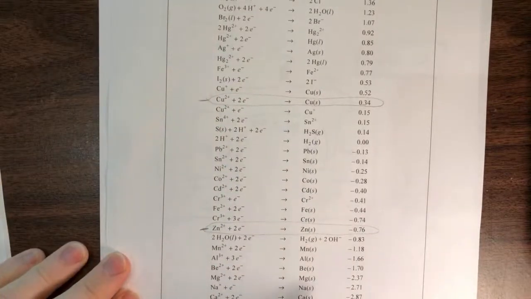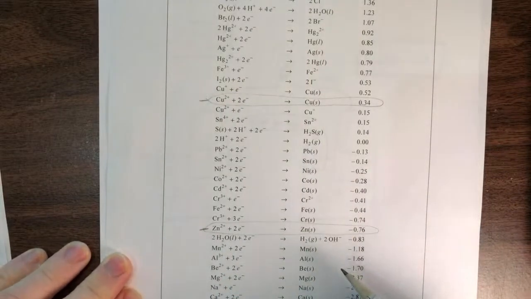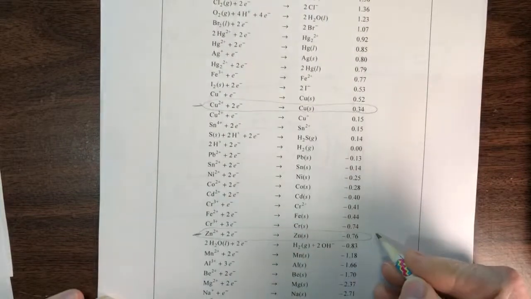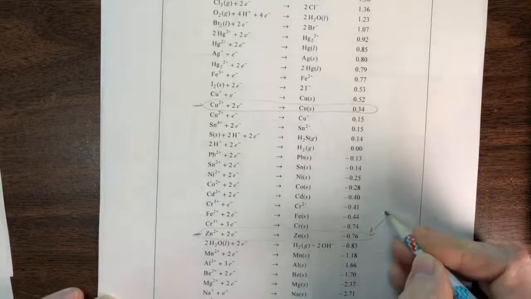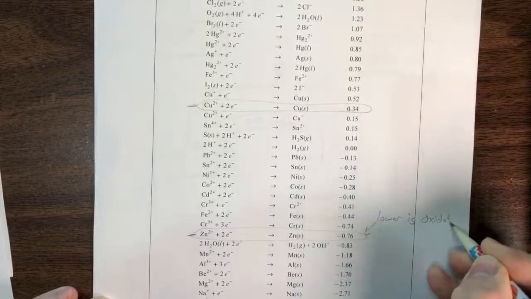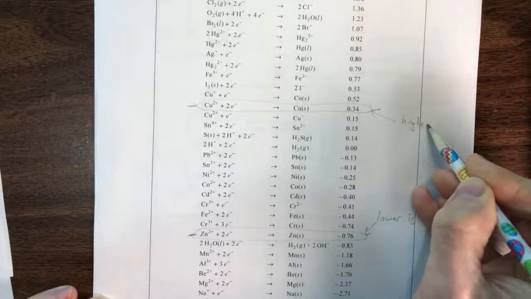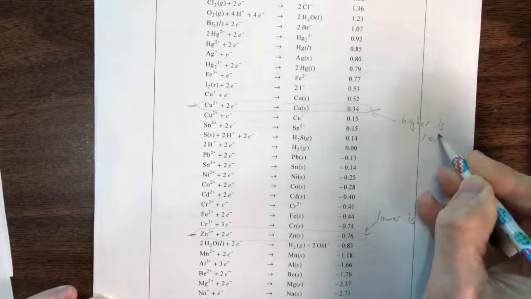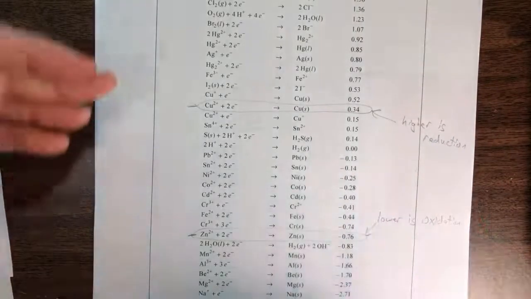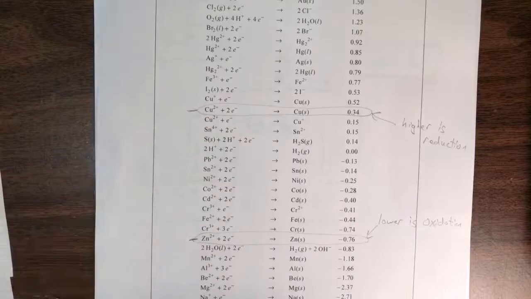All right, now this is important. How do you know which one is going to be the reduction, which one's going to be the oxidation? For a voltaic cell, the one that is lower down is going to be oxidation. Lower is oxidation. The one that is higher is reduction. Okay, very important. The higher one will always be reduction, higher on this table. The higher up it is, the more likely it will be reduction. The lower it is, the more likely it will be oxidation.